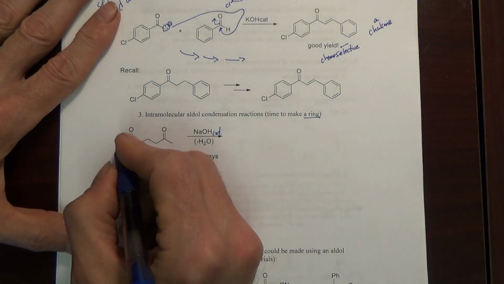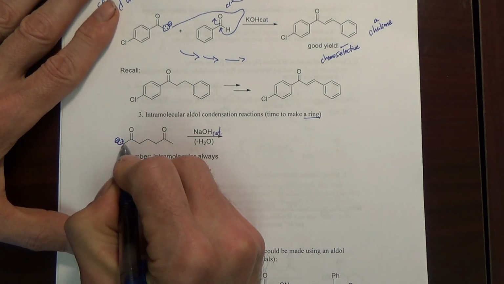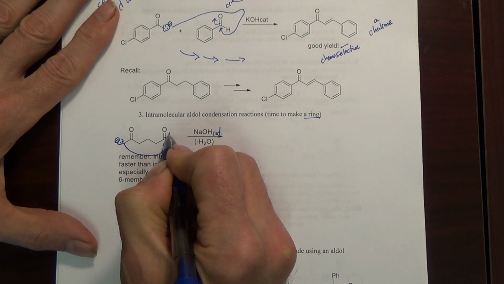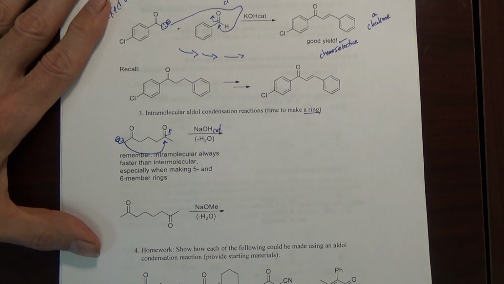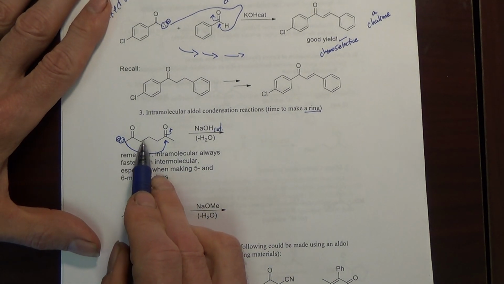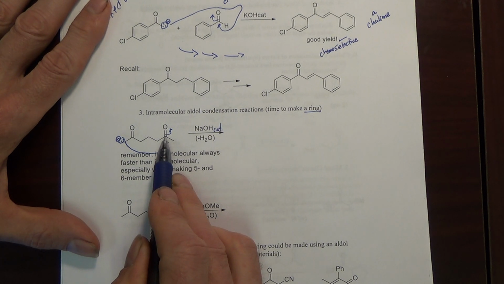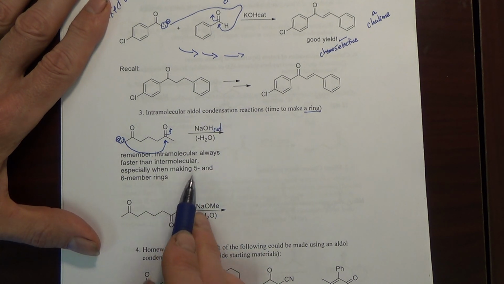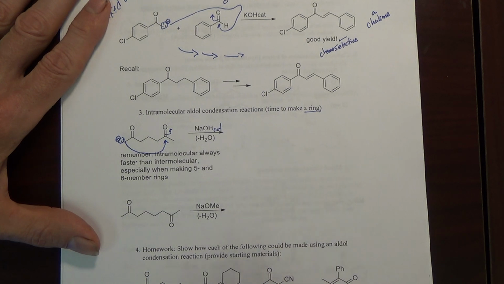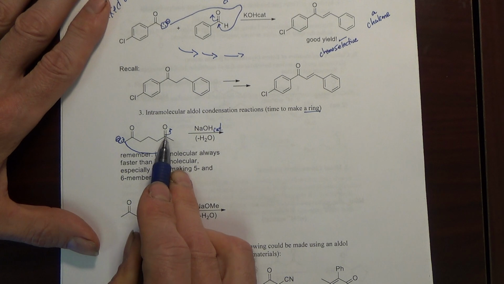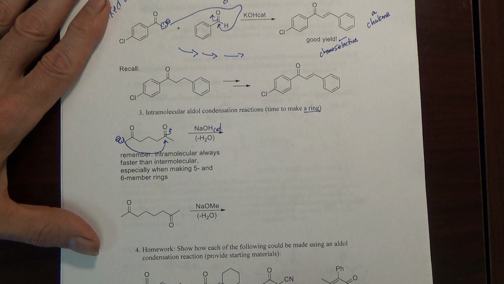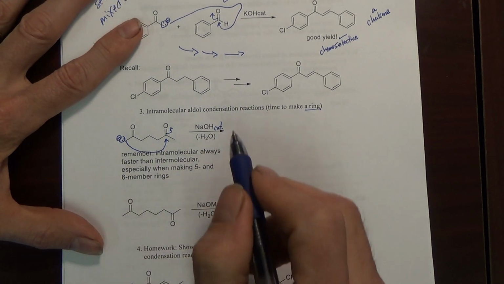But what can happen if we do make enolate here? It could attack here. And that would give what size ring? 1, 2, 3, 4, 5, 6. And if we remember, 5- and 6-membered rings are your best sizes. If we had made enolate here and it attacked carbonyl, that would have been a 1, 2, 3, 4. Not as good of a ring size. The 6-membered ring is favored.